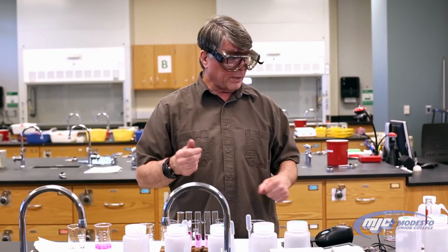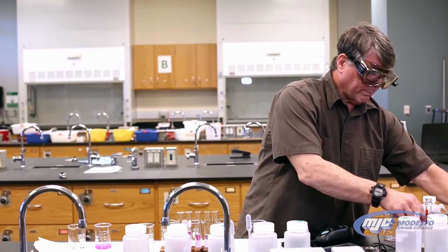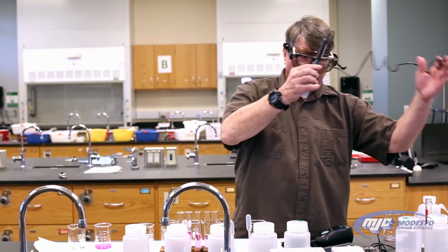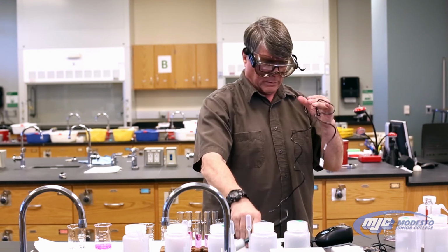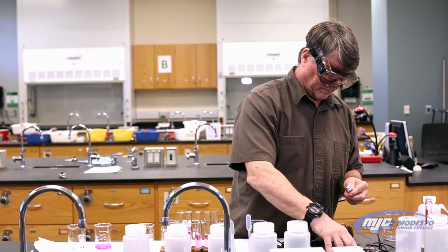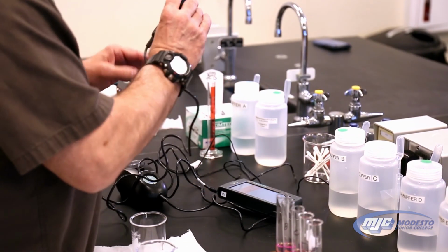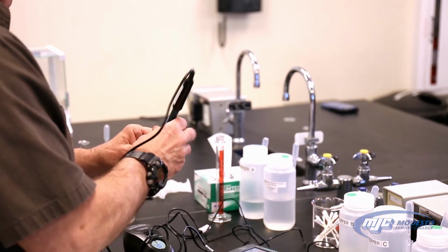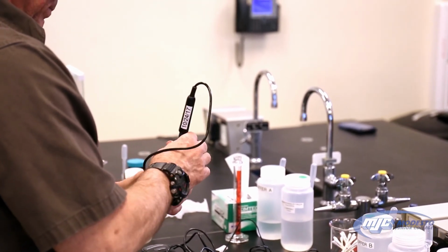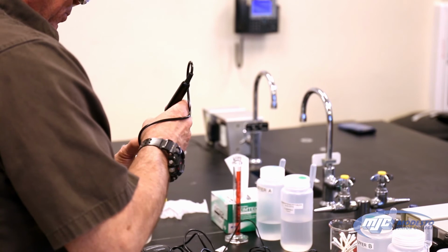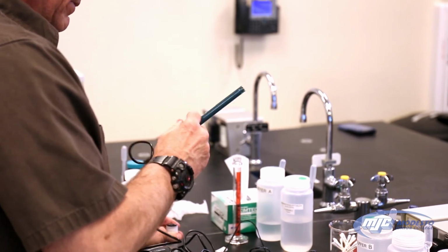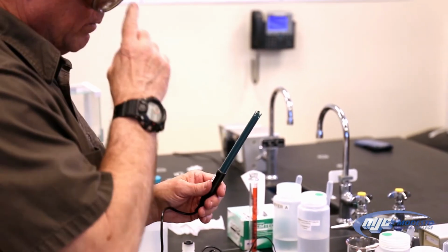To measure the pH, we use a pH probe that we attach to the LabQuest. So now we're measuring pH. The pH probe comes in a storage solution. We need to take it out and rinse it off. The pH probe, by the way, is kind of cool.